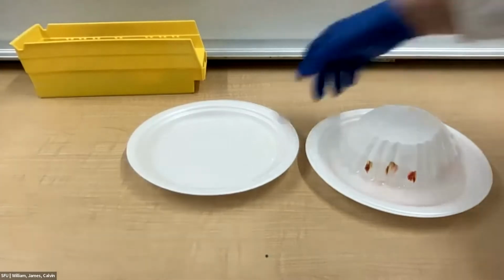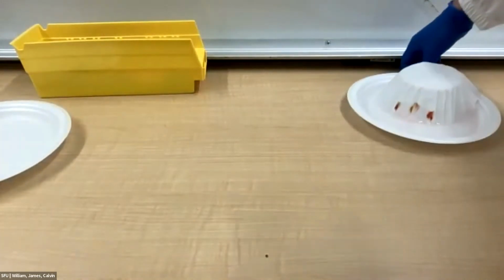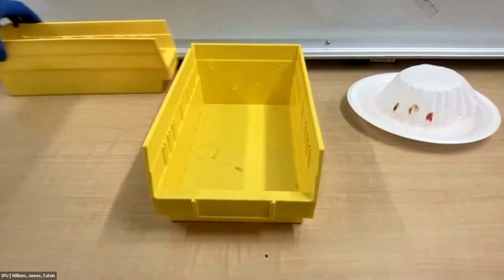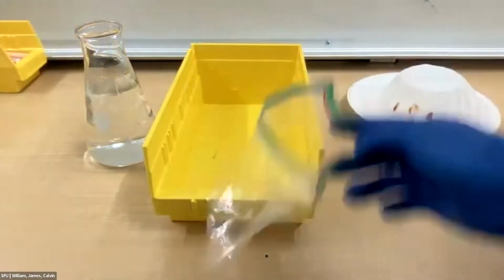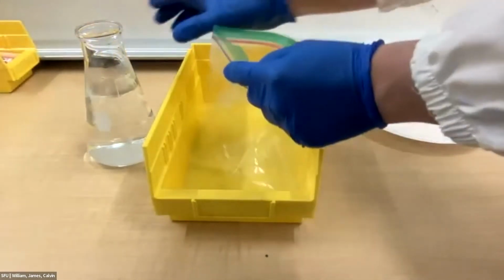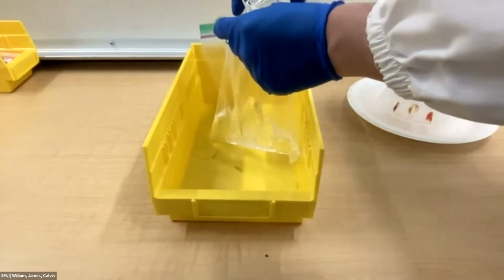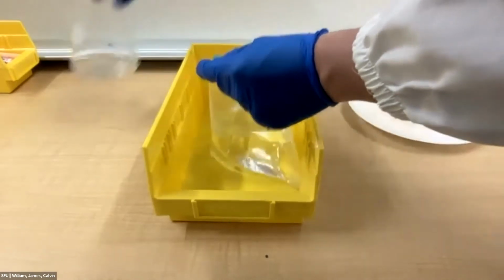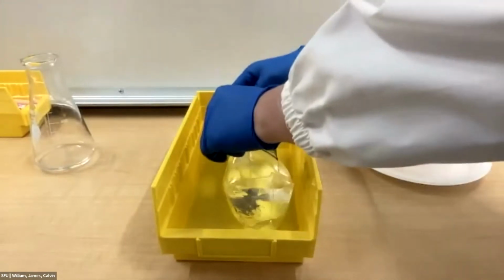Now, since we're talking about water, what we can also play around with is water inside a bag. So I just have here a container to hold some of the water I'm going to put in, and a Ziploc bag. Okay, so I'll pour some water into the Ziploc bag here, just fill it up. And I will try to zip this up.